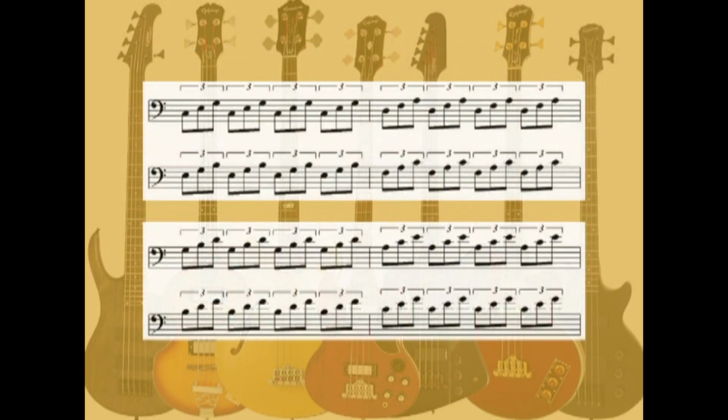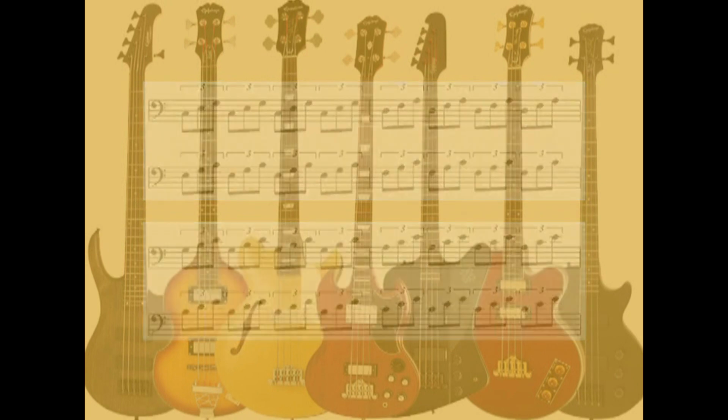Here is an exercise using triplets to play each note of our chords individually. This is called an arpeggio.